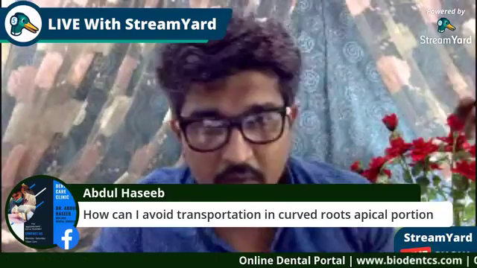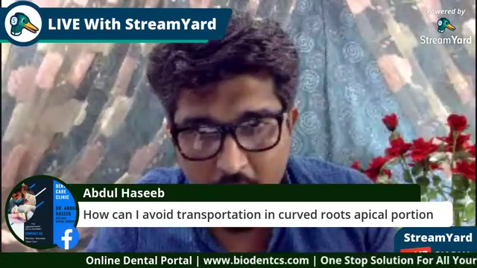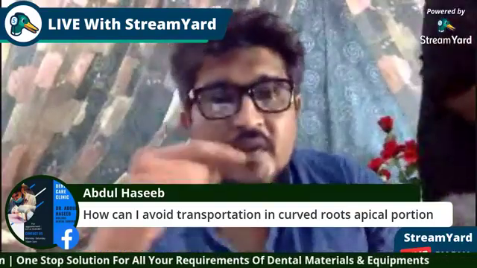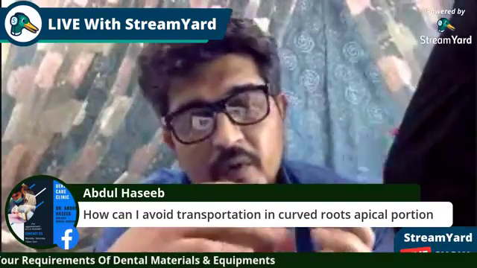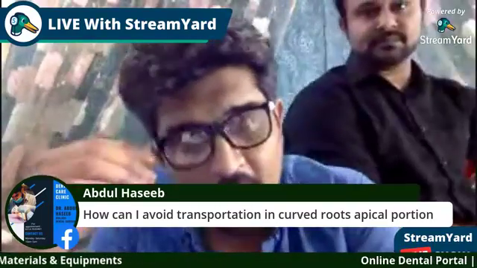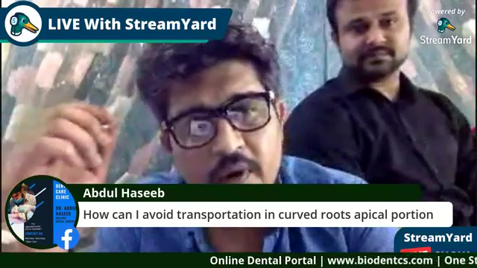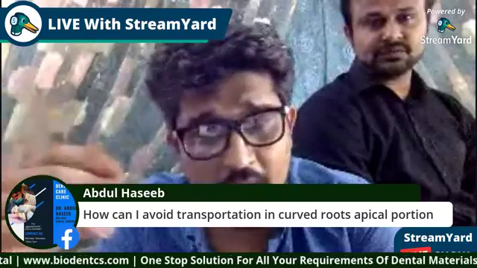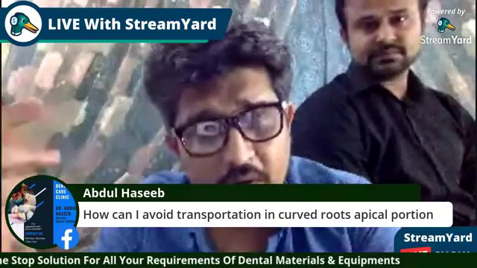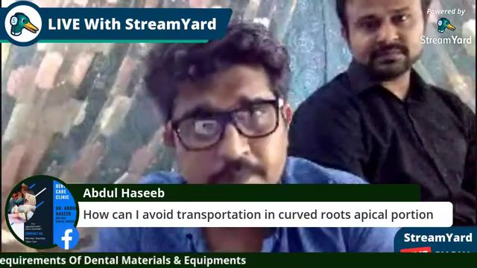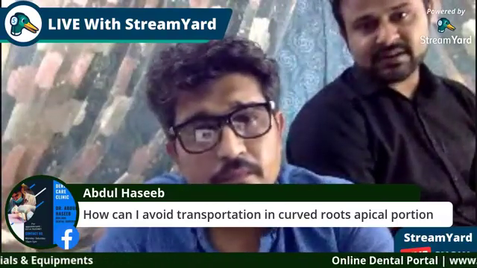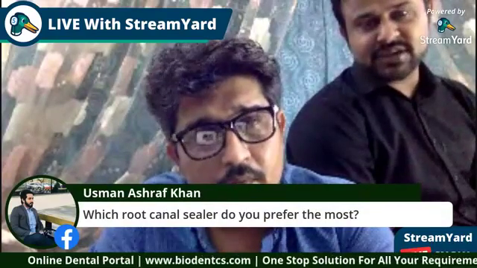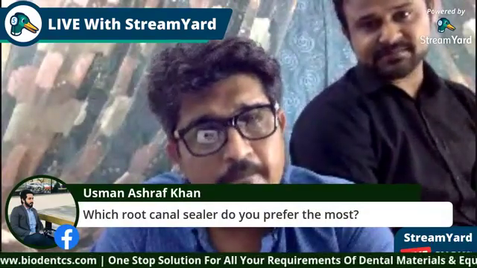How can I avoid transportation in curved canals? Avoid using stiffer instruments because stiffer instruments tend to straighten the canal when they are inside the apical portion. So you should use heat treated files, such as NiTi and heat treated files, which are excellent in terms of avoiding transportation. Plus, you have to pre-curve your manual file. Check the curve radiographically and then pre-curve your file in the apical portion so that you do not straighten your canal system.